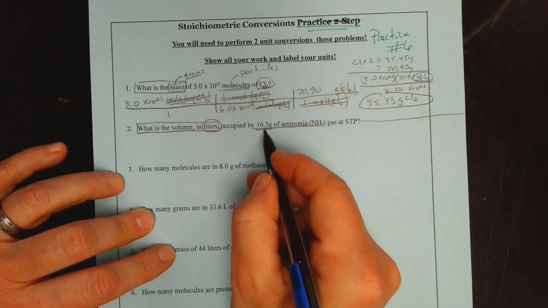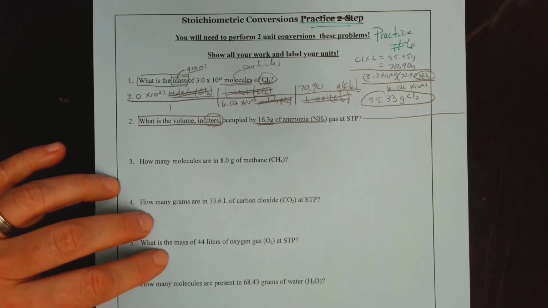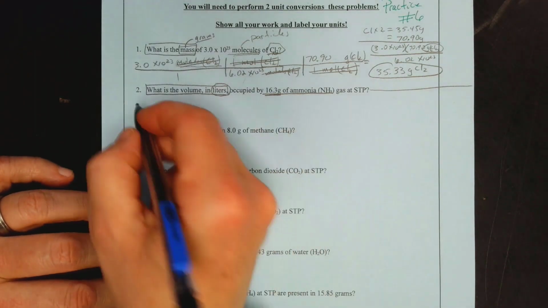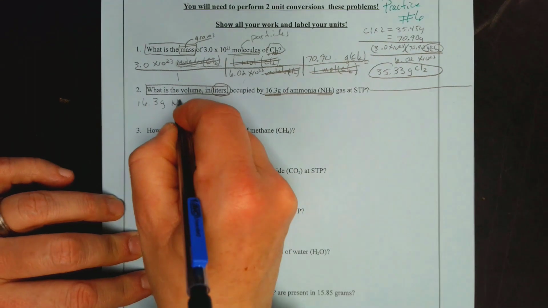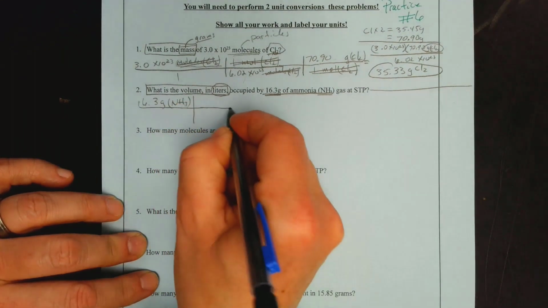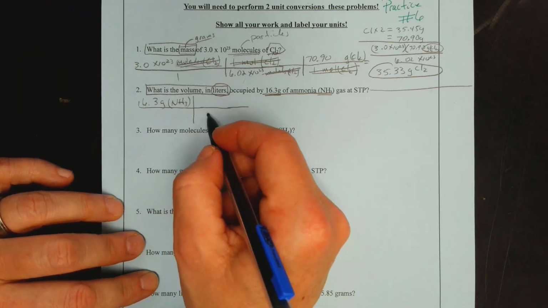So we're going to start with a mass, and we have to get the liters. Again, I can't do a direct conversion, which means I'm going to have to make sure that I do my moles first. So let's start with what we're given, 16.3 grams of NH3. We're going to set that over 1. Now again, you guys, I have to solve for moles first.